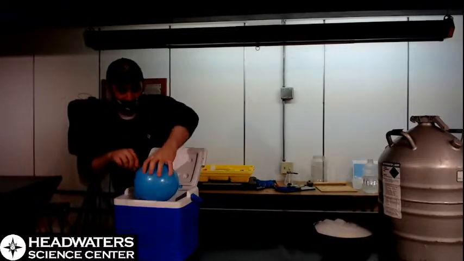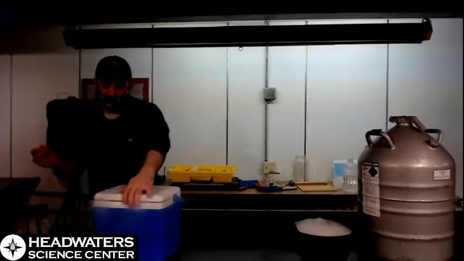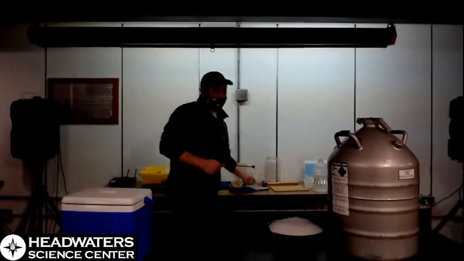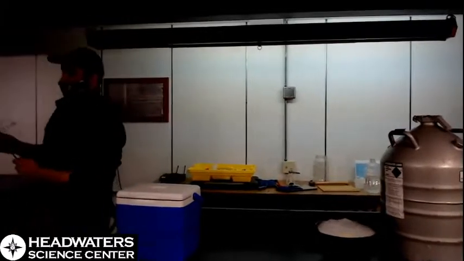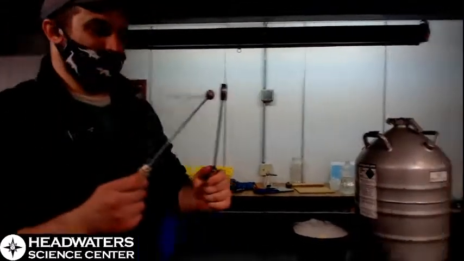So our hypothesis with our ball was that if we cooled it down, it would shrink and be easier to fit through the hoop. Because when we warm things up, they expand, so it stands to reason that when you cool them down, they shrink. And what do you know? We're exactly right. Good job.